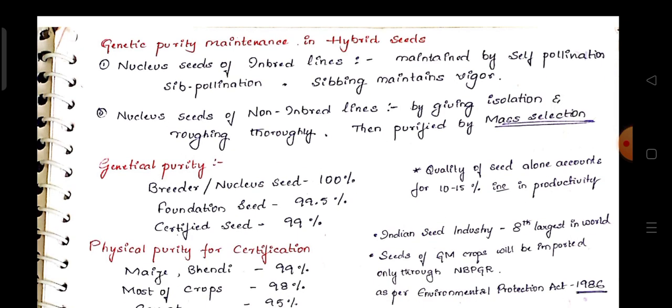Now, genetic purity maintenance in hybrid seeds. First one is nucleus seed of inbred lines maintained by self-pollination or sib pollination. Here sibling maintains the vigor. In nucleus seed of non-inbred lines, by giving isolation, roguing and other processes, and these are purified by mass selection. Remember, in non-inbred lines, mass selection is used in order to purify the lines.